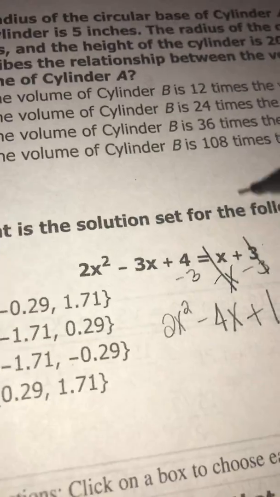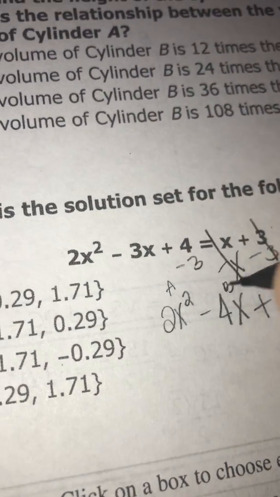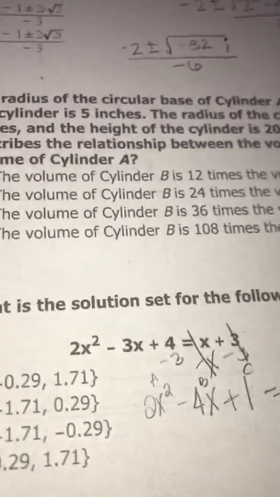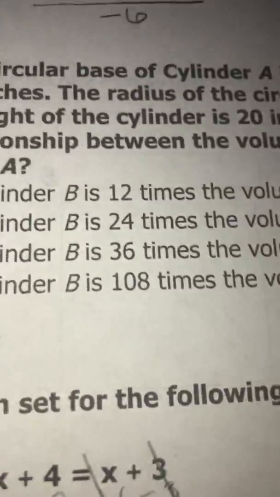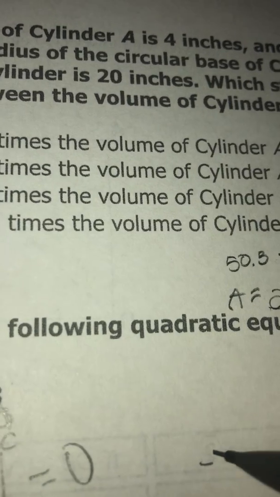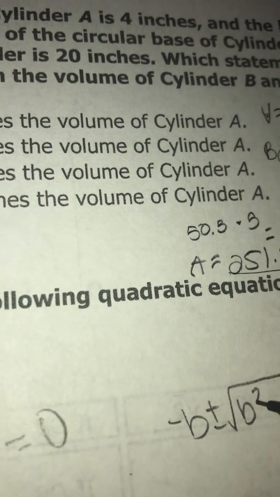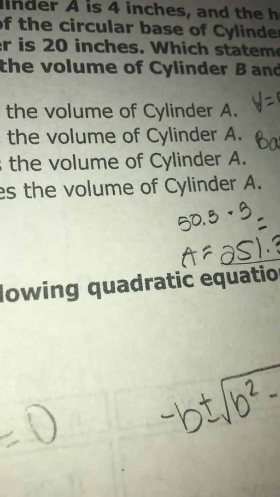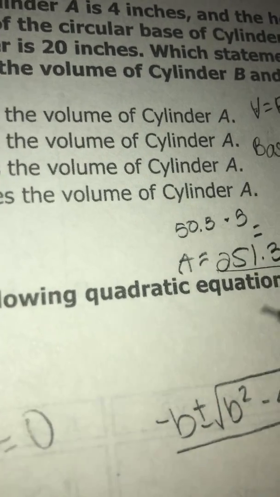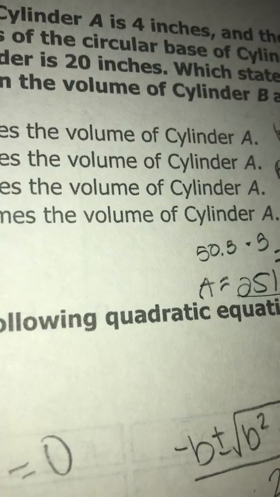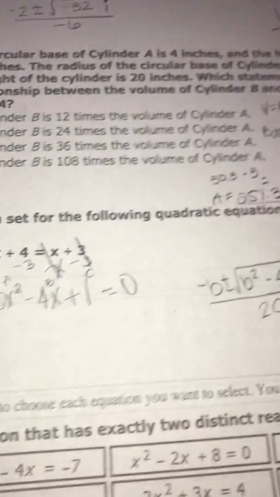Okay, now we're going to have to label these A, B, and C for them to fit the equation. So A, B, C. And our quadratic equation is the opposite of B plus or minus the square root of B squared minus 4 times A times C, divided by 2A. And so there it is.